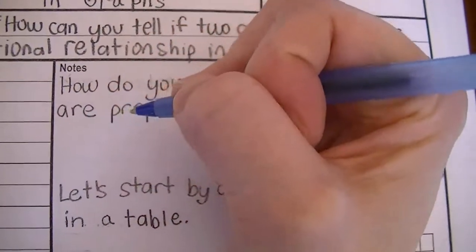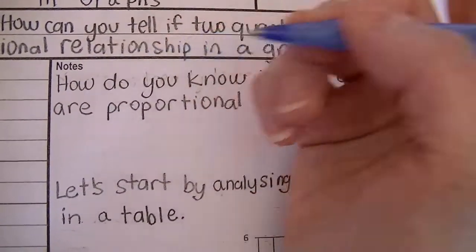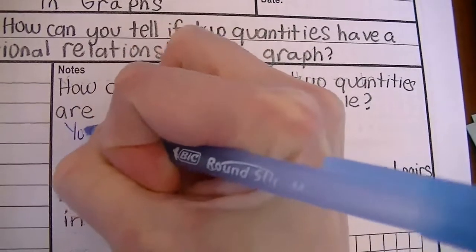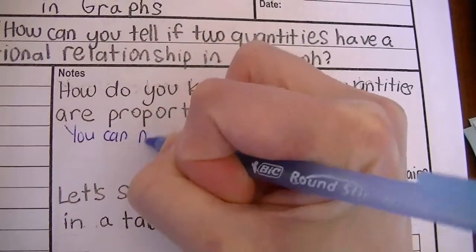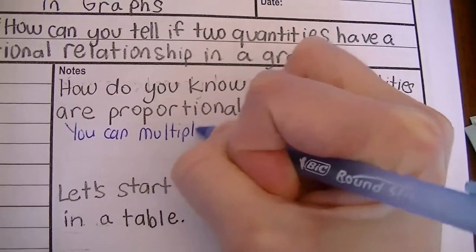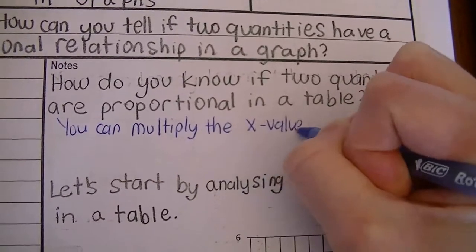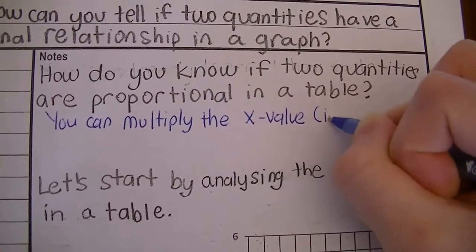Well, you should be able to multiply the x value by the same number each time to get the y value. That's what would make it proportional. Remember, the x value is the independent variable.